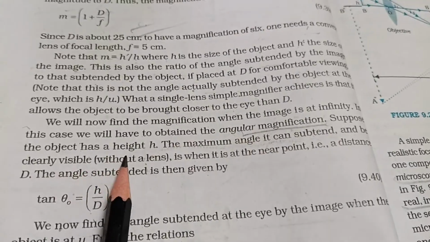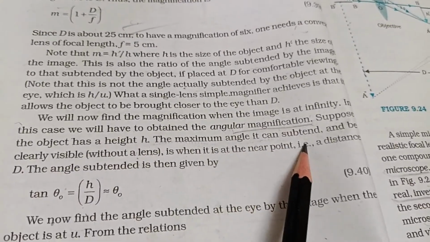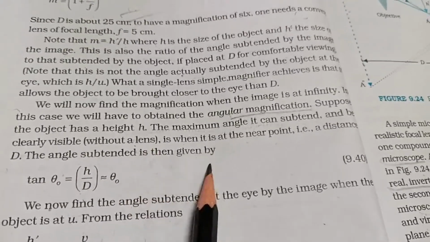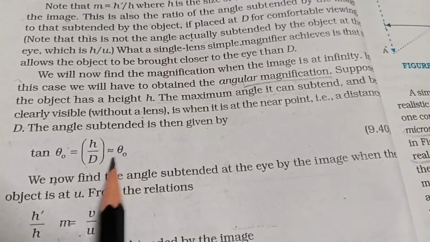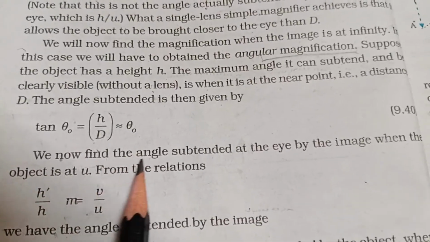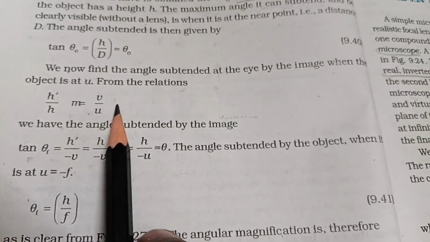Suppose the object has a height h. The maximum angle it can subtend and be clearly visible without a lens is when it is at the near point distance D. The angle subtended then is given by theta 0 equal to h upon D. We now find the angle subtended at the eye by the image when the object is at u, from the relation h dash upon h, m equal to v upon u.